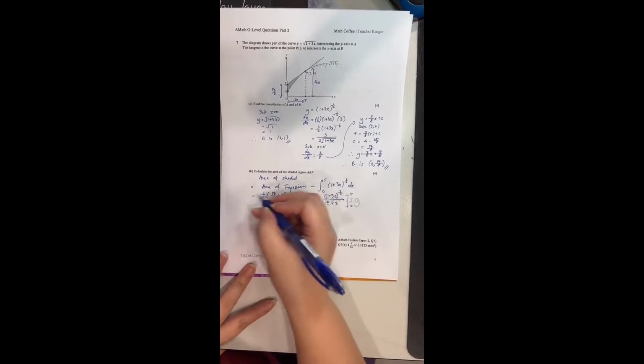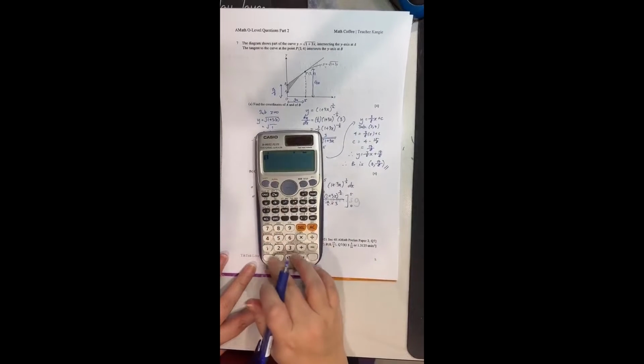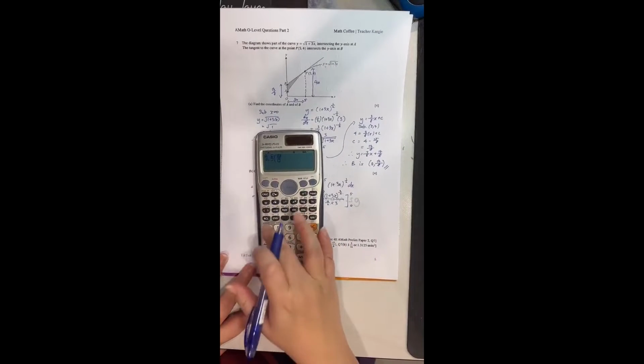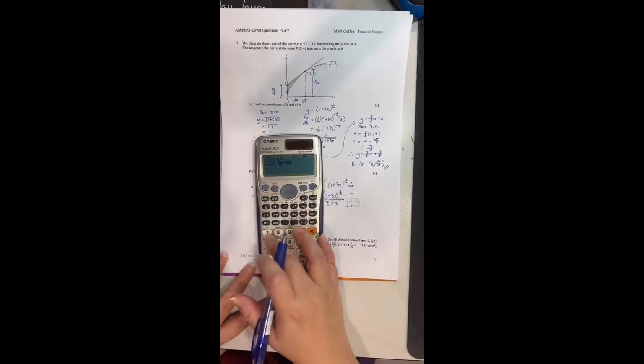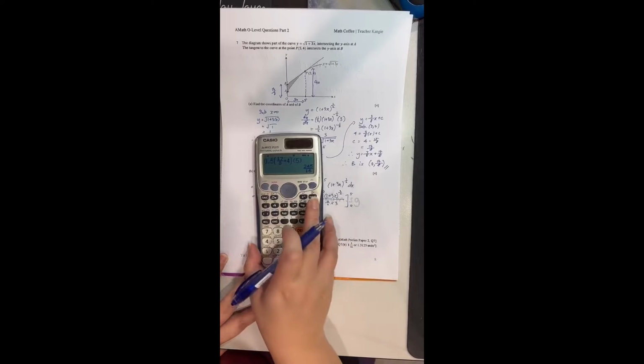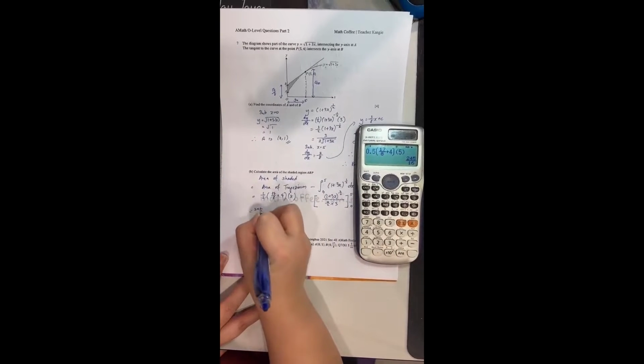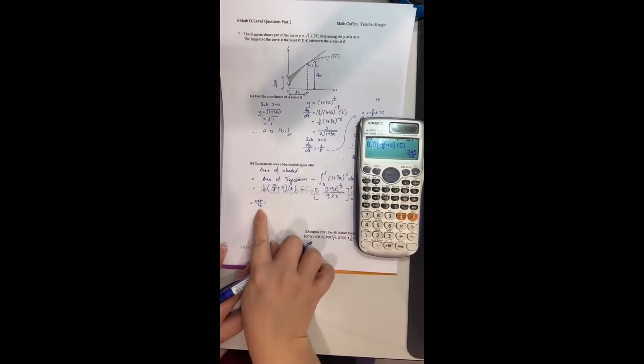Okay, so now let's continue. This part, I'm going to key into the calculator. The trapezium is half multiplied by (17 over 8 plus 4), then multiplied by 5. So we have 245 over 16. So 245 over 16 is my trapezium.